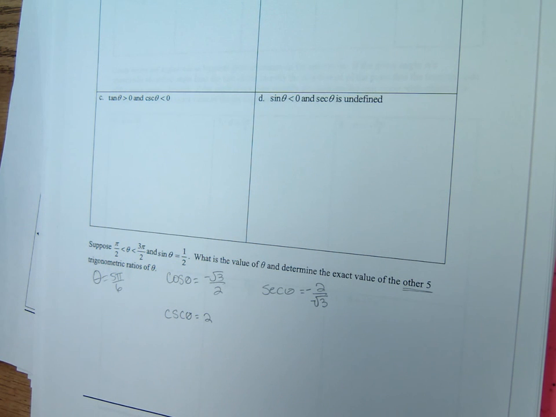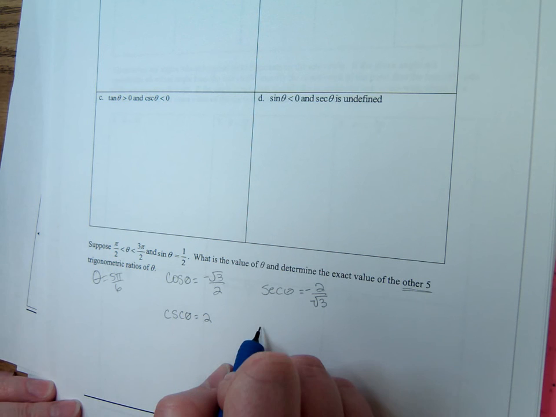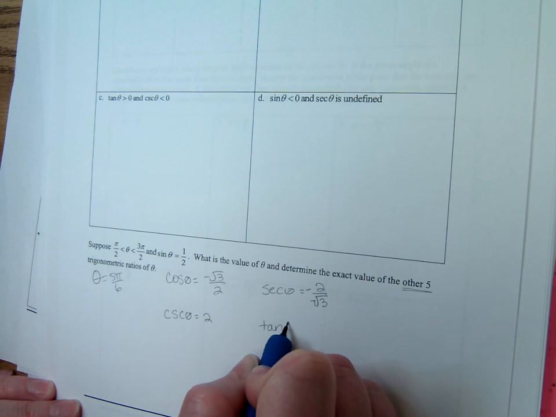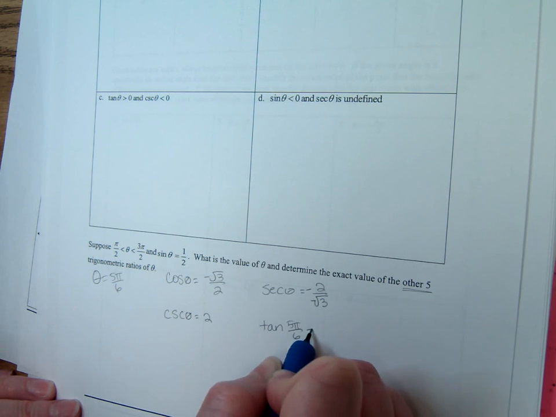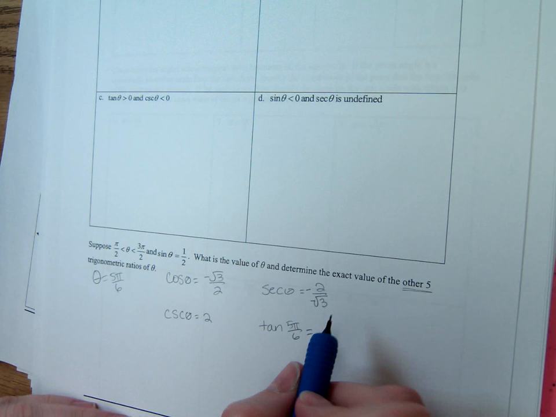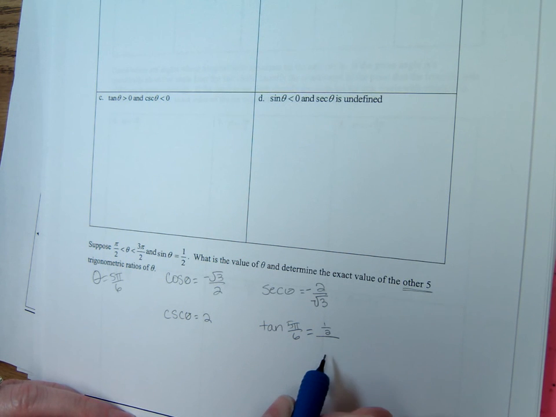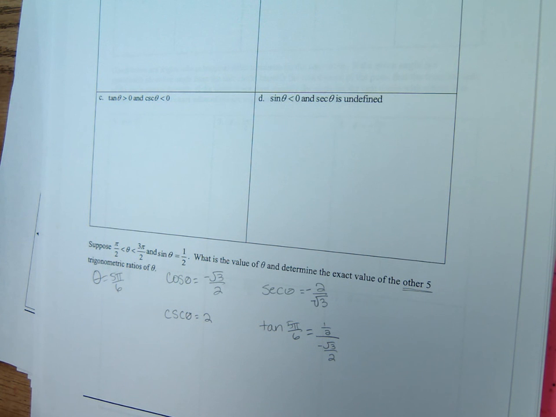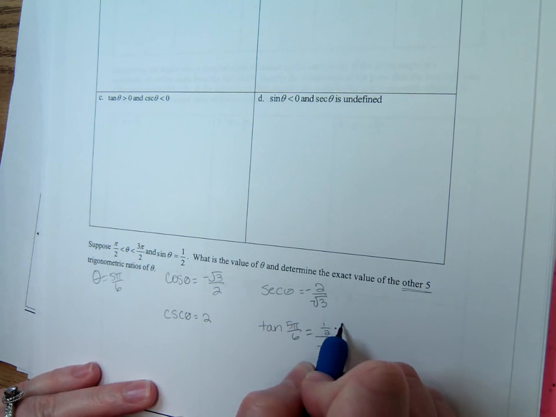What about tangent? We might have to do some math on this one. What's the tangent of 5 pi over 6? We're looking at 1/2 over a negative square root of 3 over 2. So if you flip that, you're looking at 1 over the square root of 3.